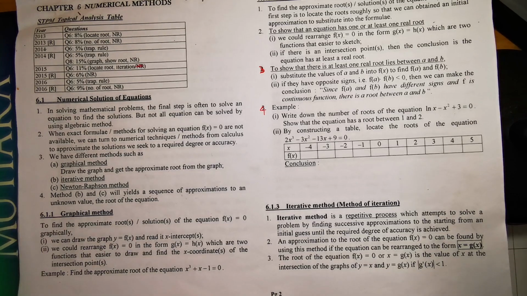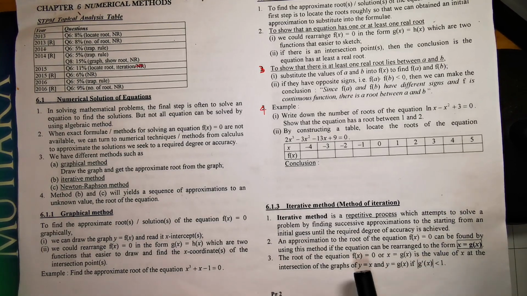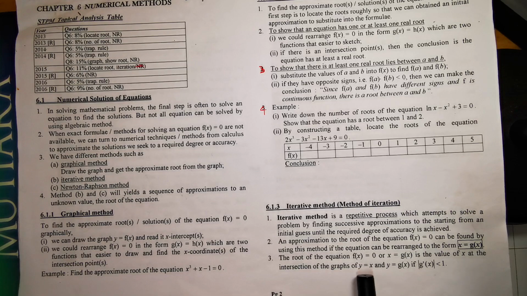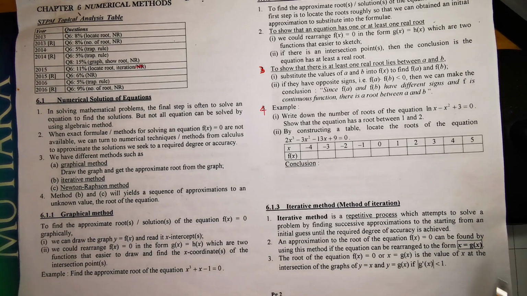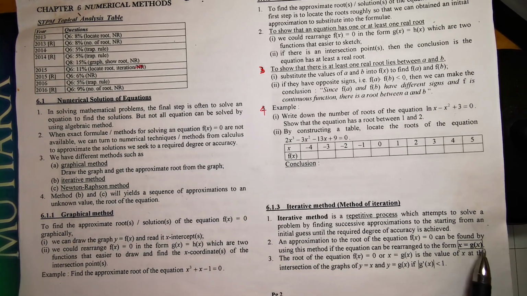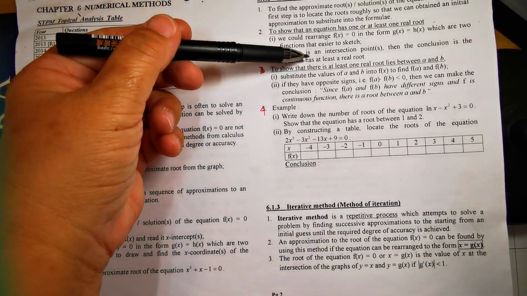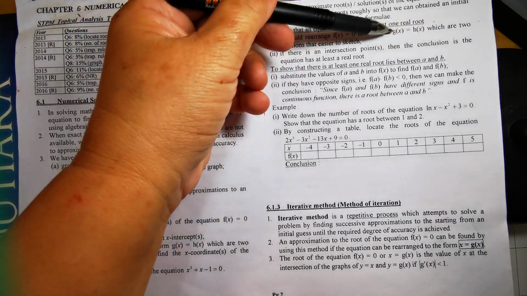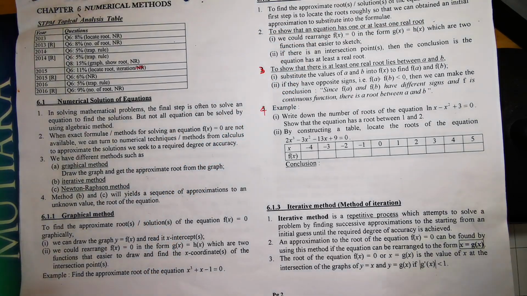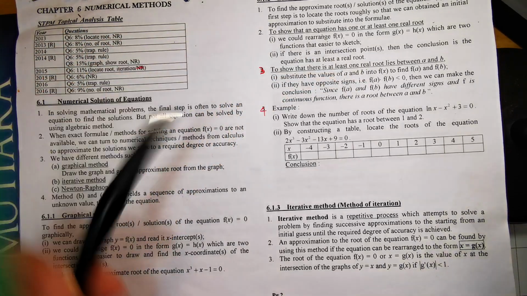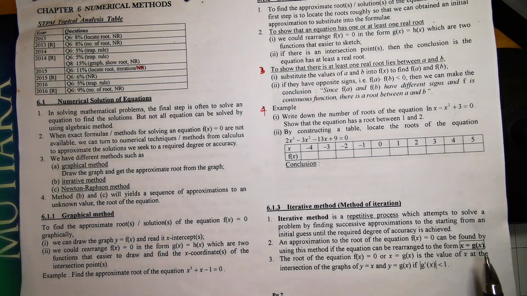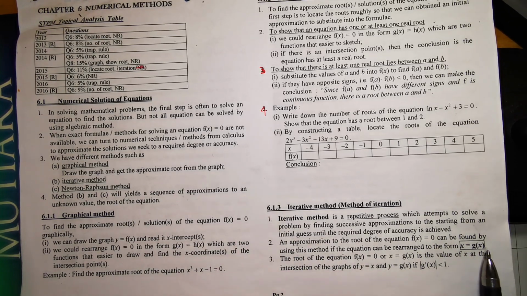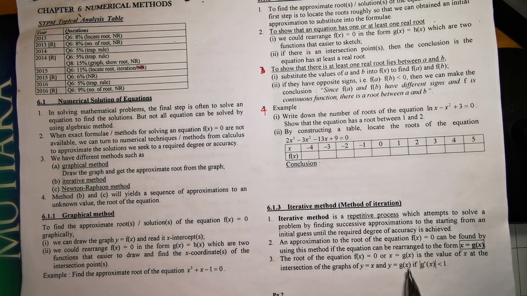Therefore the root is the value of x at the intersection point of the graphs y = x and y = g(x). Remember yesterday we discussed, to find how many roots, we arrange the function into these two so that it's easier for us to draw. That one is for any function. But to use iterative method, it must be in this form: the left hand side only x, and the right hand side is another function in x. So we will have the lines y = x and y = g(x).